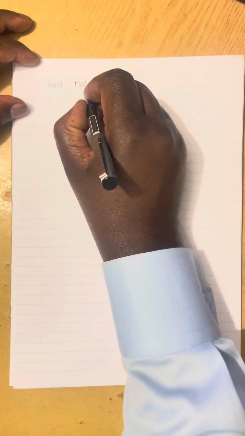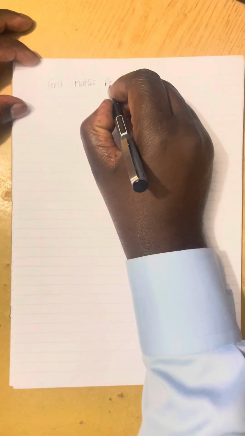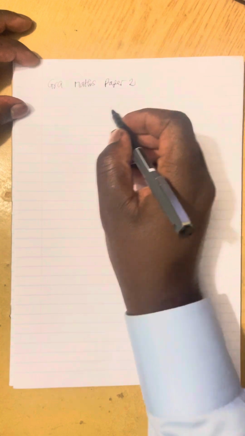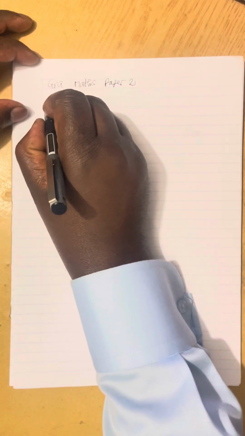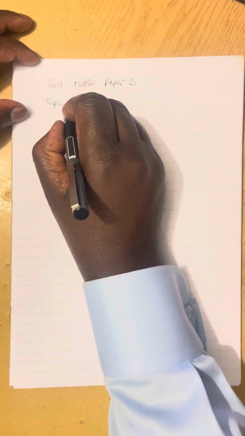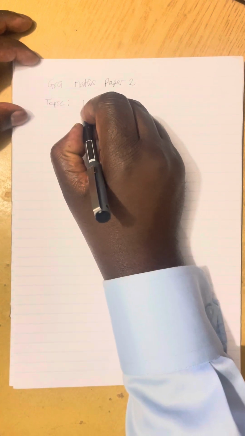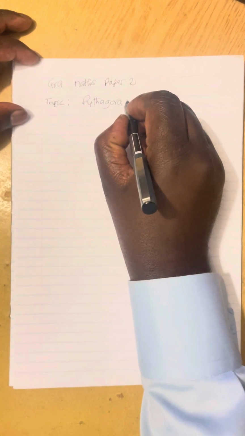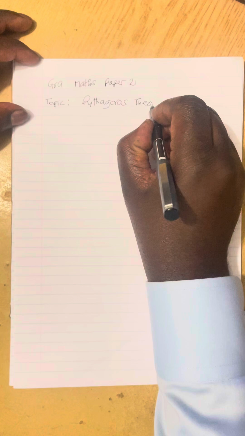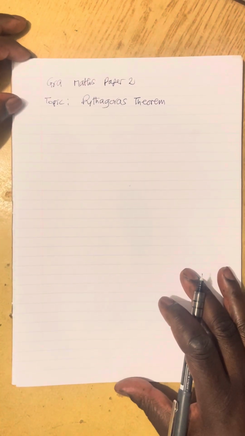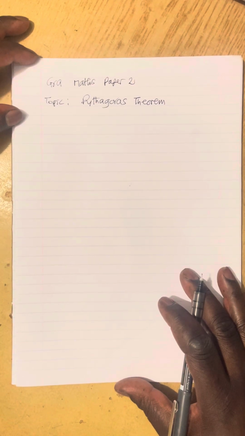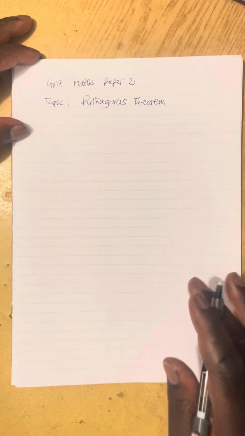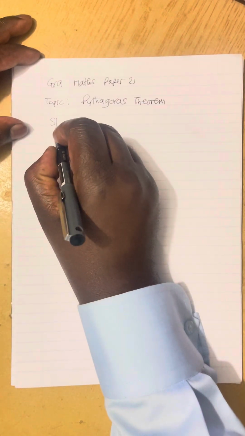So grade 9, maths paper 2, let's call it a topic that we want to focus on is Pythagoras theorem. I'll come again with yet another video where I'll be looking at congruency, similarity, and all other aspects of maths paper 2. So what does Pythagoras theorem state? Let's look at the statement there.